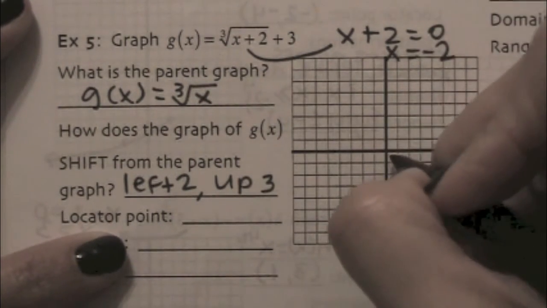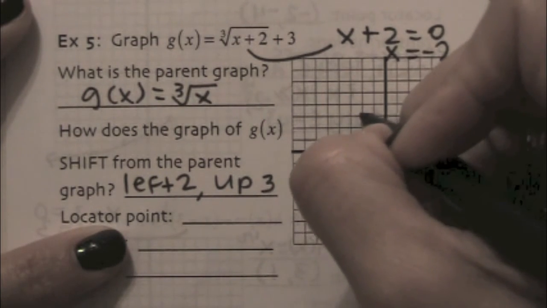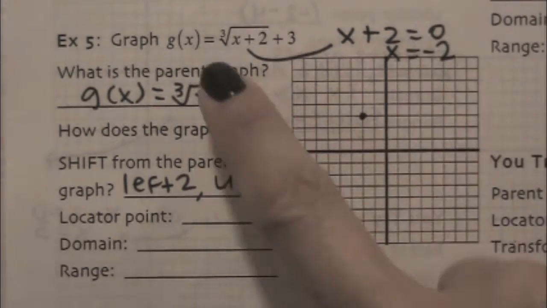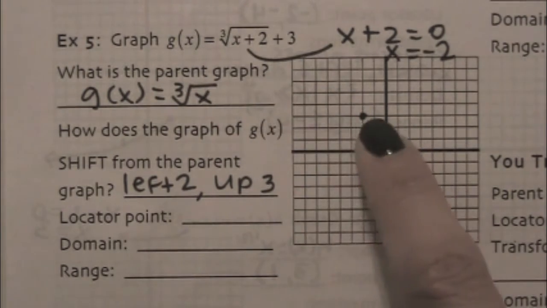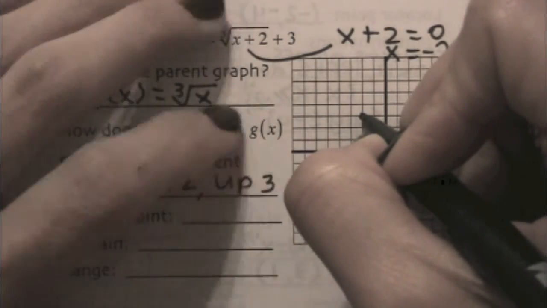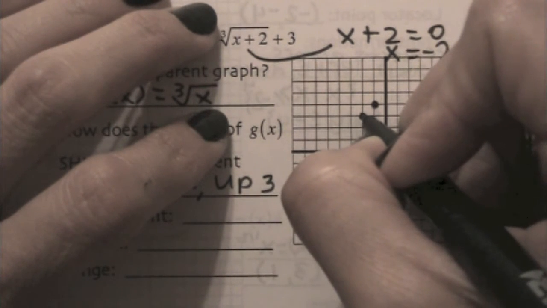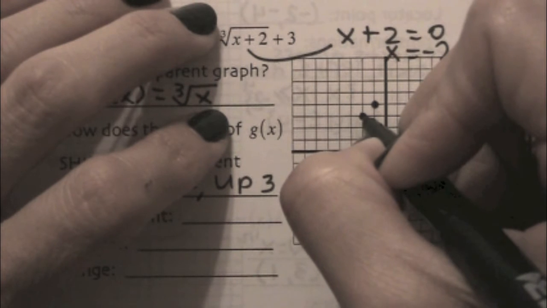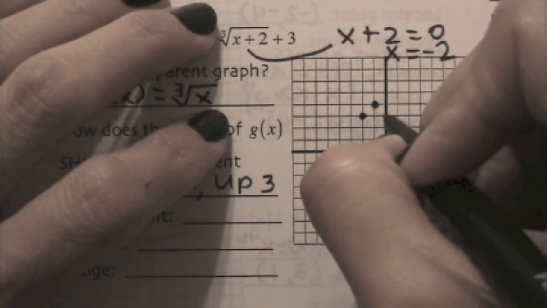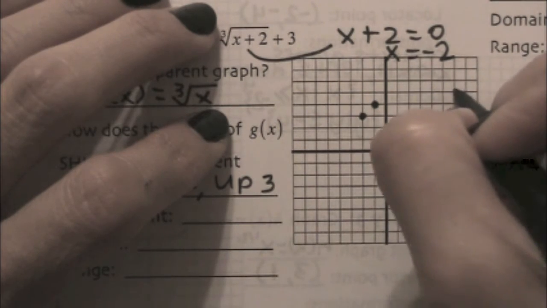So we'll move this locator point that starts at (0, 0). We're going to go left 2, up 3. And then there are no other transformations, so we're going to follow the same pattern. To the right from the locator point, you're going to go 1, 1. Go back to this locator point, and we're going to move right 8, up 2: 1, 2, 3, 4, 5, 6, 7, 8, up 2.